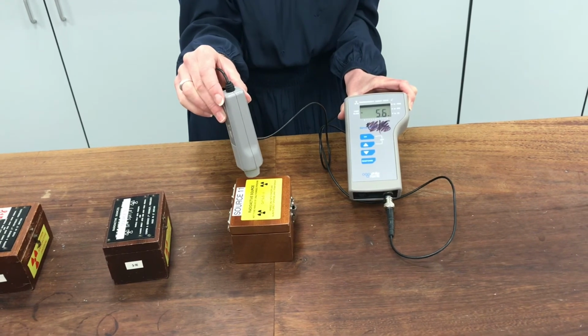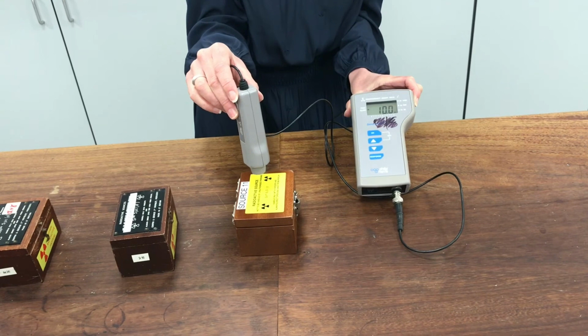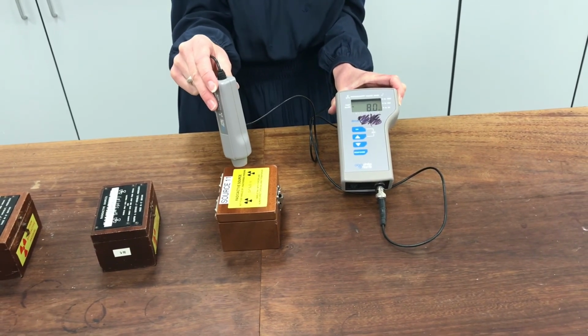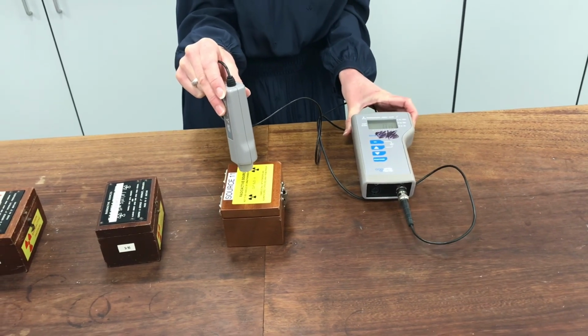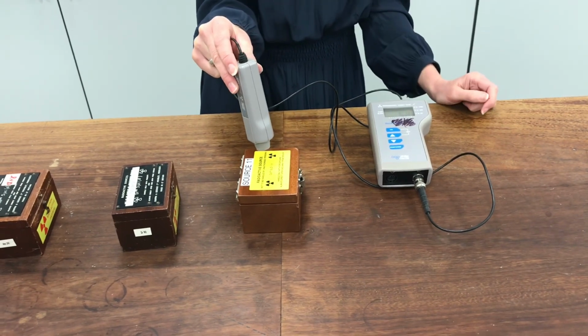So these are kept in a lead-lined cupboard and locked away, and we're very careful about who is allowed to take them out and see them and use them, and the regulations about how you manage them and make sure that you don't point them towards anybody. They're only ever pointed along the desk away from people to keep everybody as safe as we possibly can.